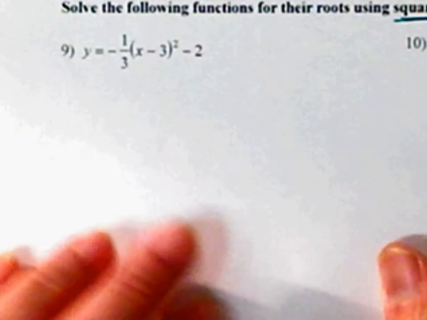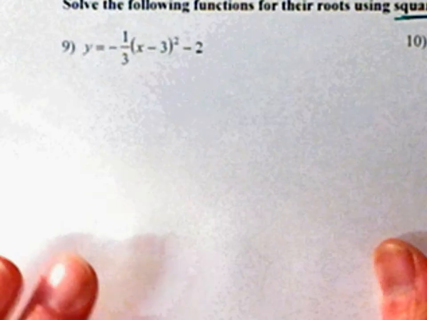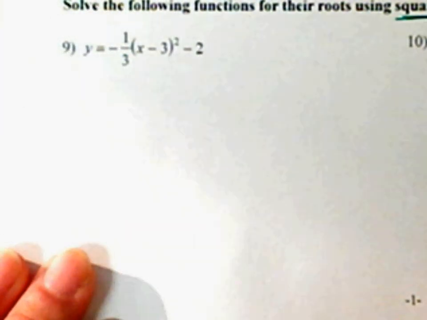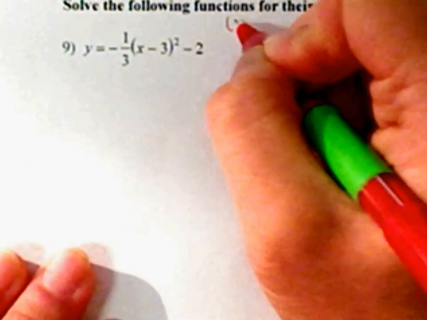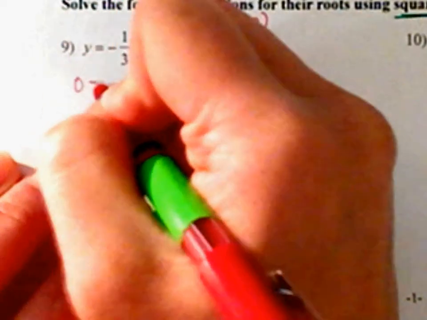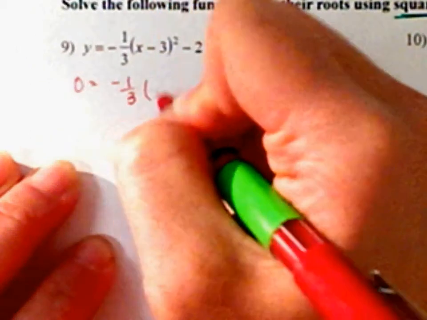Okay, keep in mind that when you are solving, you're trying to see where it crosses the x-axis. Whenever it crosses the x-axis, your y is always a 0, okay? So I'm going to make this y a 0. So 0 is equal to negative 1/3 (x minus 3) squared minus 2, okay?